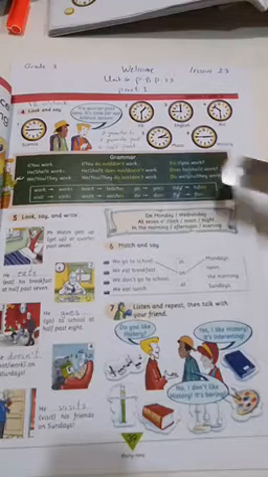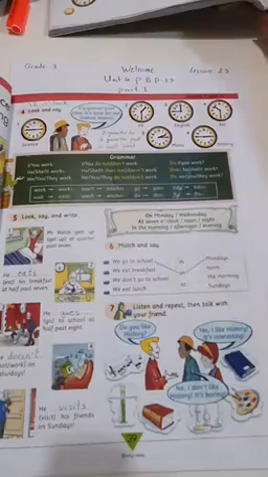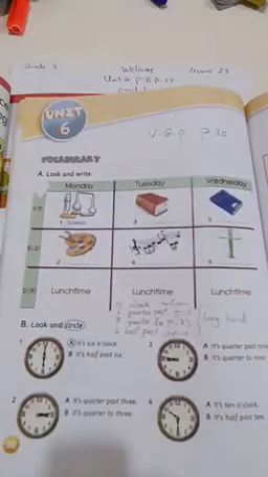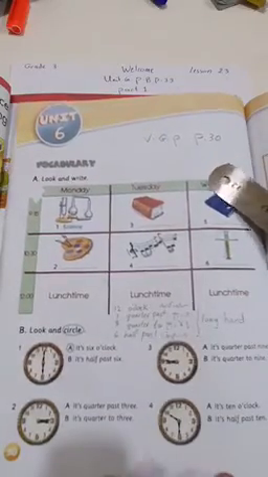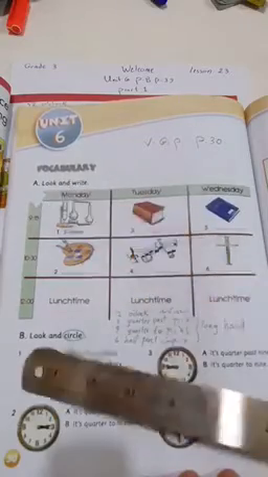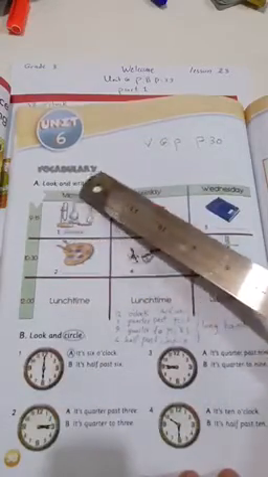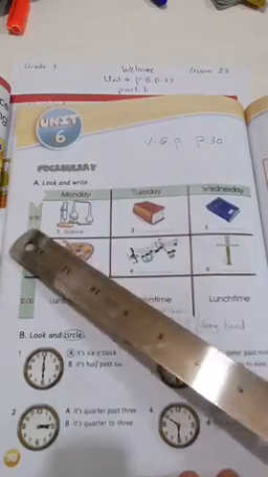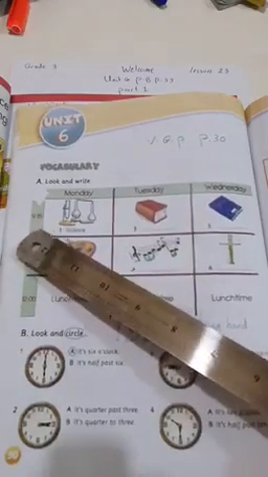Now, let's do some exercise in our VGPs. Open your VGPs. Page 30. We have page 30. We have A and B. A, vocabulary, just write the subjects. At 9:15. There are two ways for reading the time.